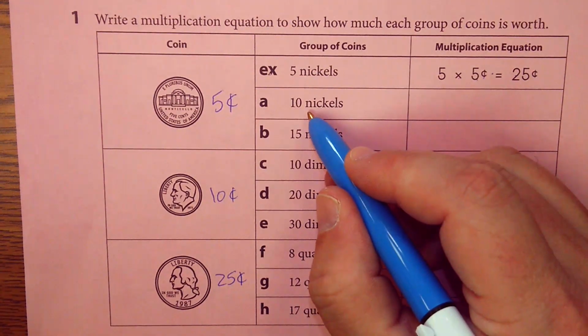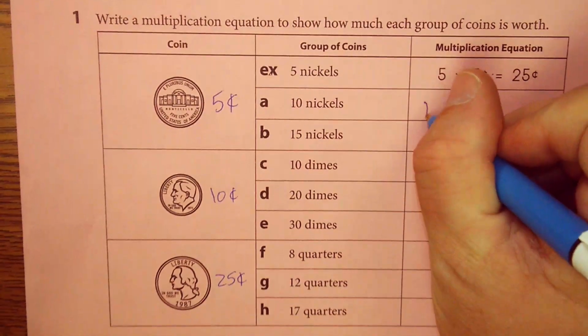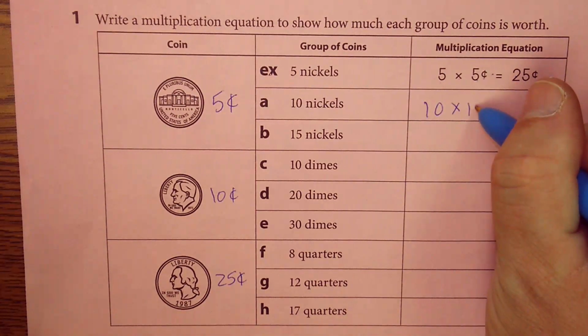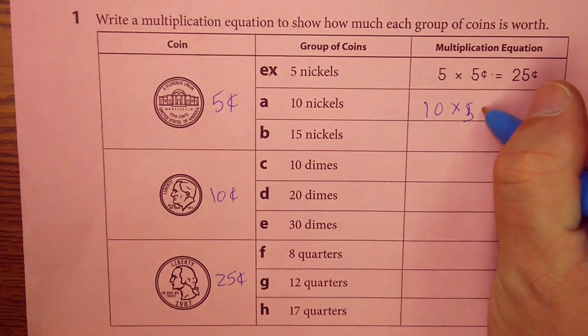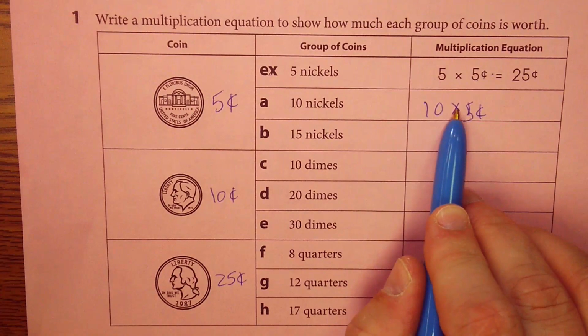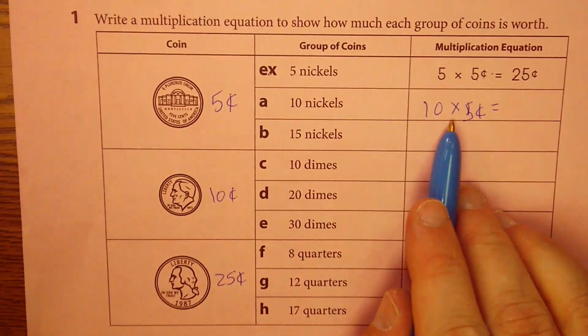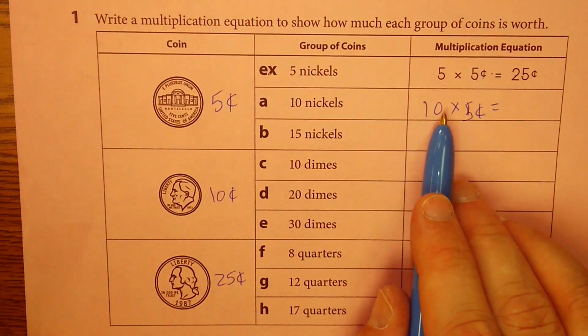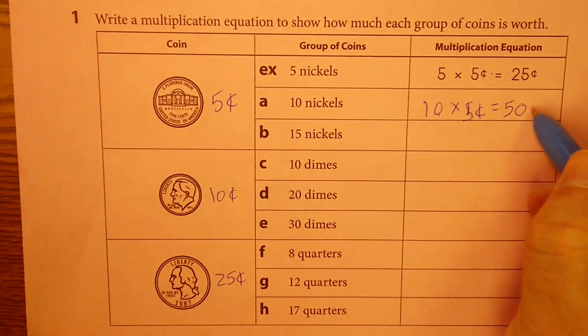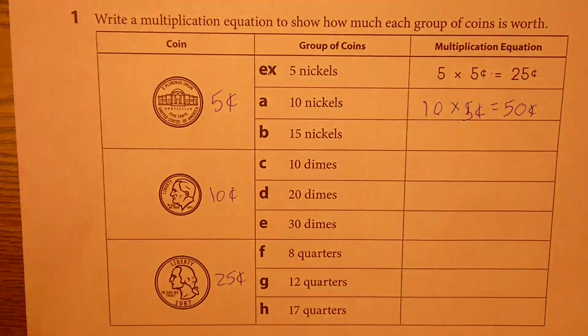Okay? We can set it up this way. I have 10. I'm going to count the dime, or excuse me, we're doing nickels still. I'm going to do my 5 cent nickel 10 times. And if you remember, our strategy is if we take something times 10, we're going to take the number and add that 0 on to the end. So we have 50 cents.